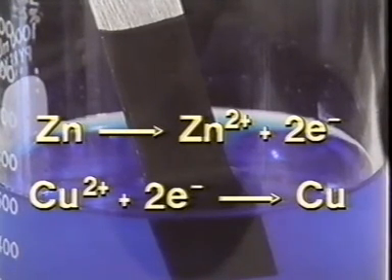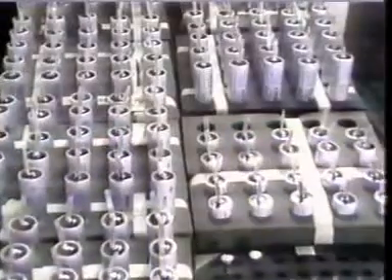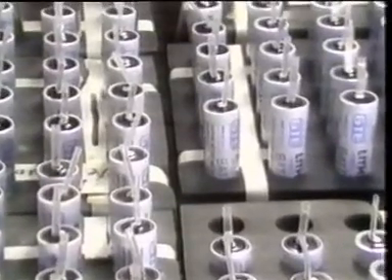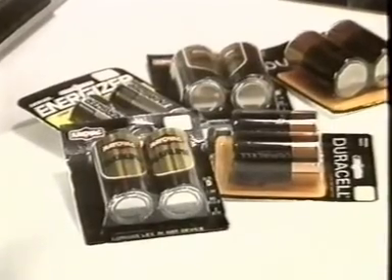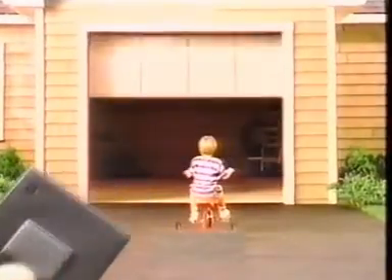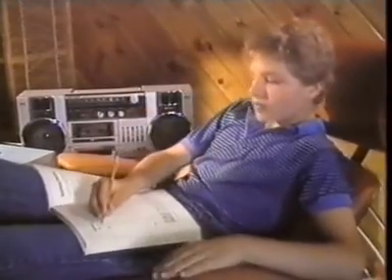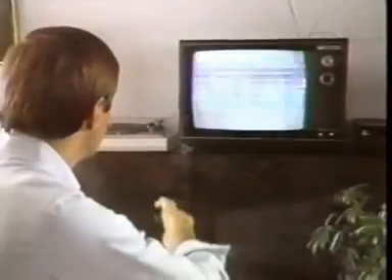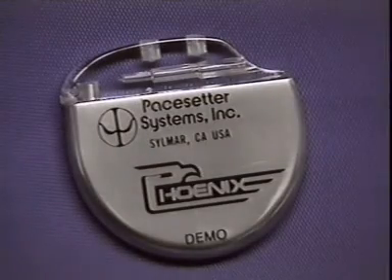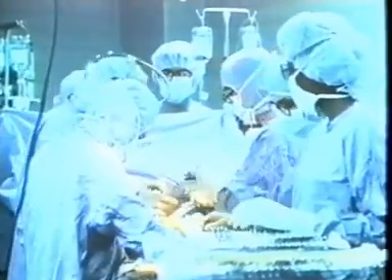Can we harness this oxidation-reduction reaction to do something useful? Yes, in electrochemical cells. Not exactly a household phrase, but they're in every home as batteries. Batteries can raise the garage door, and they can raise the roof. Without batteries at hand, you'd be forced to leave your seat. Without batteries in your smoke detector, you could be forced to leave your home. In the heart pacemaker, they can prolong life itself.